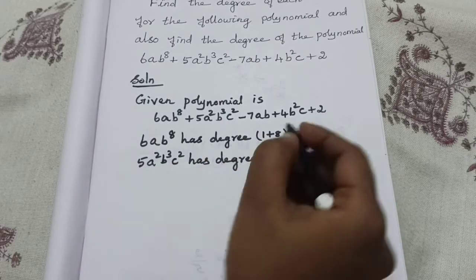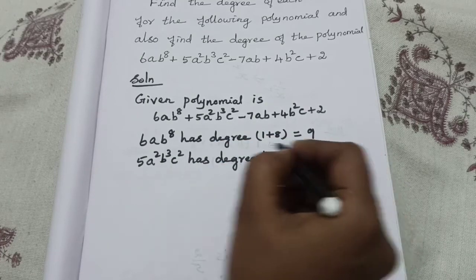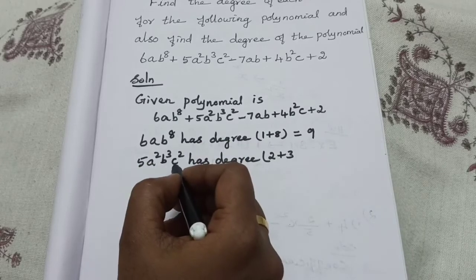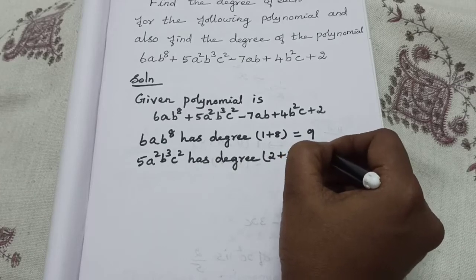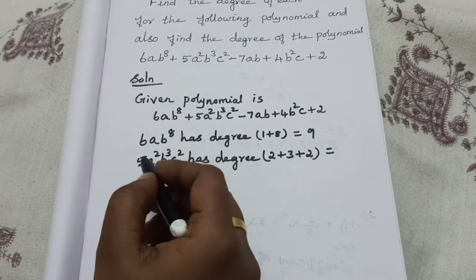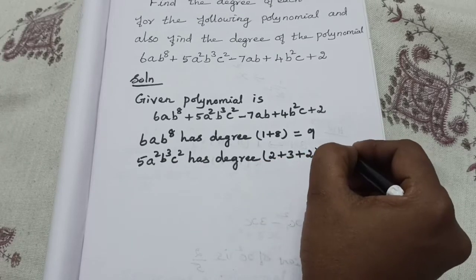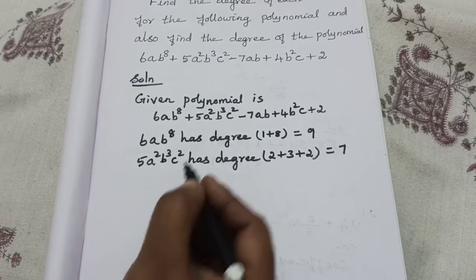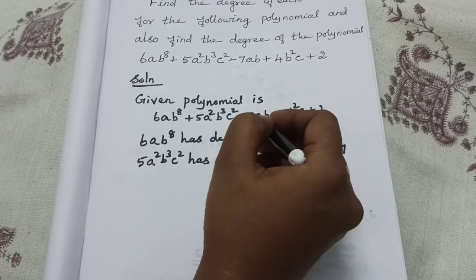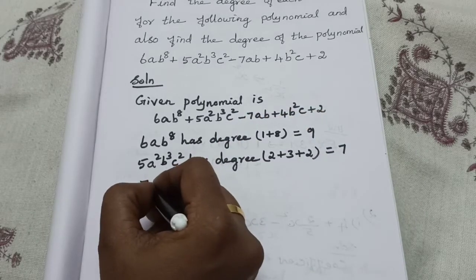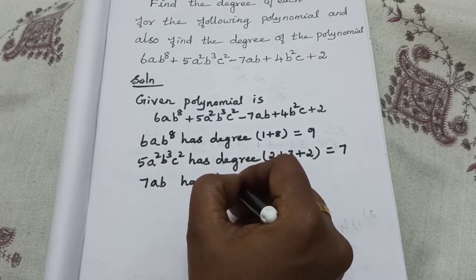What's the degree here? a square 2 plus b cube. The degree power is 3. Then here c square. What is c square? The power is 2. Okay. And here 2 plus 3 is 5, isn't it? 5 plus 2 is 7. Have you understood? Like that, the third term, minus here 7ab. So we have to take the degree of 7ab.